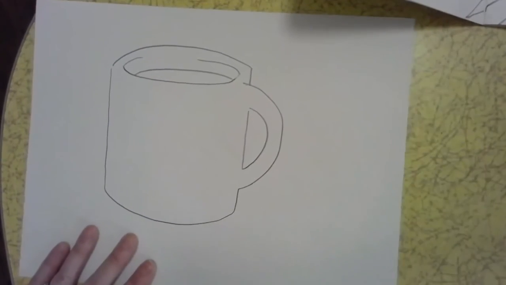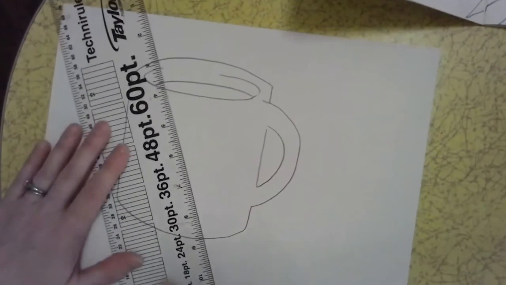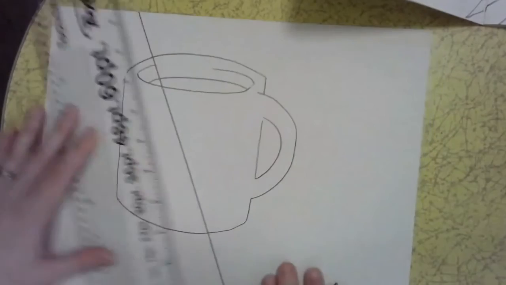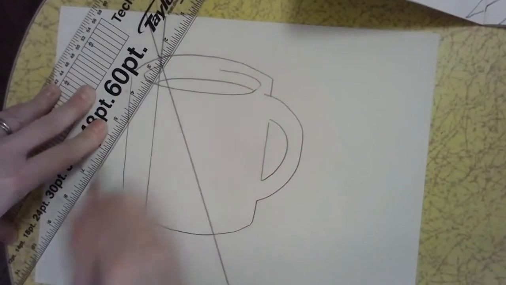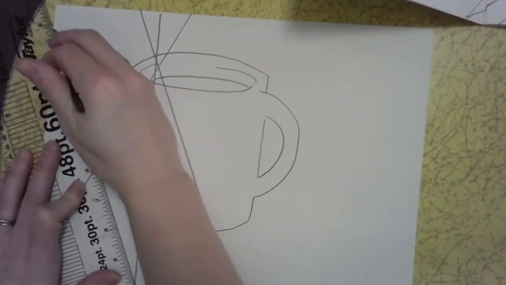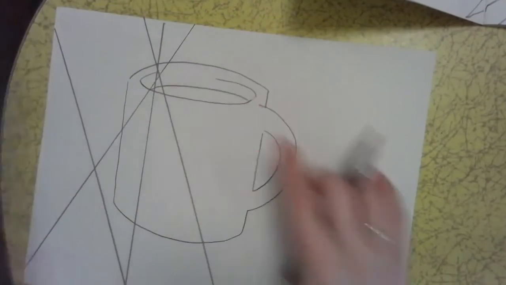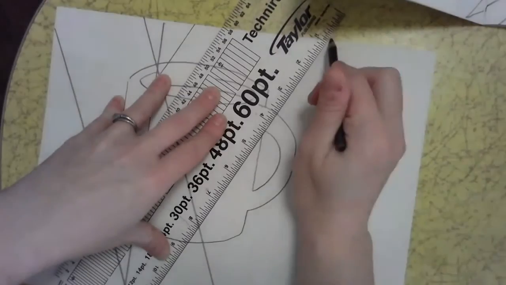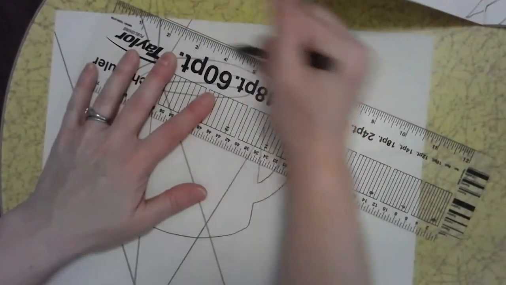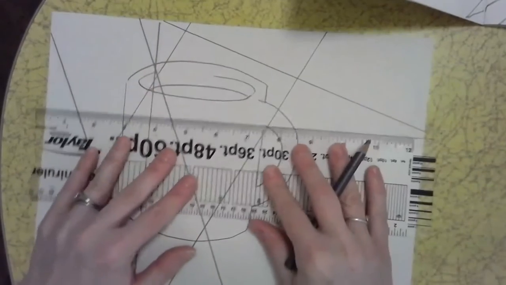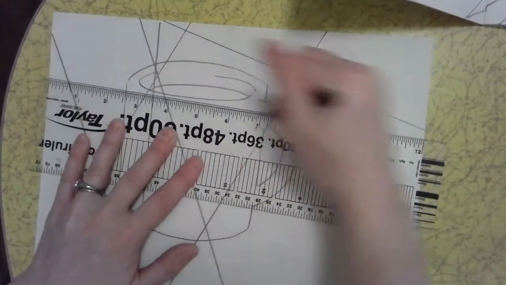Once you've got that done, you're going to shatter the drawing. Now in this case, with the ruler, she's just drawing lines throughout the paper, and the lines are not only going from one side of the page to another, but they're going right through that original drawing. So you're not only breaking up the page with those lines, but you're also breaking up the object with those lines.